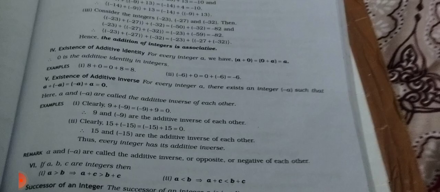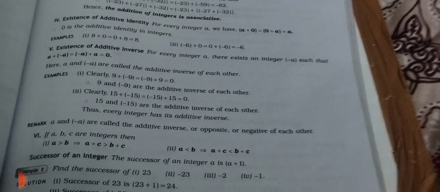Examples: 8 plus 0 equals 0 plus 8 equals 8. Minus 6 plus 0 equals 0 plus minus 6 equals minus 6. Existence of additive inverse. For every integer a, there exists an integer minus a such that a plus minus a equals minus a plus a equals 0. Here, a and minus a are called additive inverse of each other. Remark: a and minus a are called additive inverse or opposite or negative of each other.